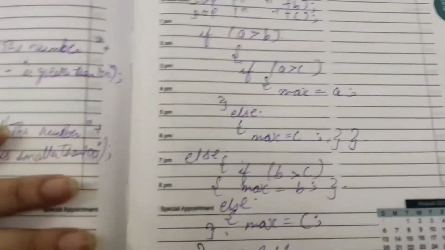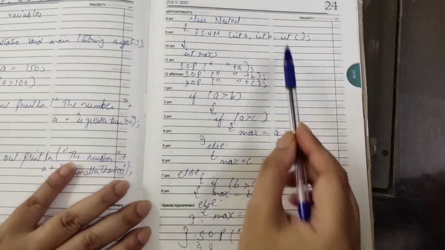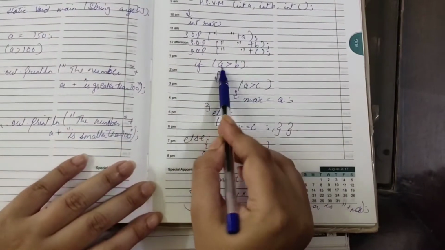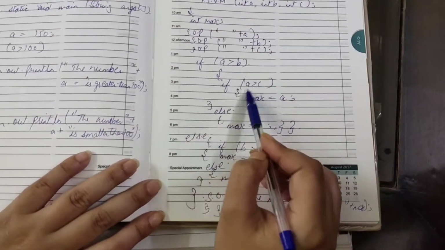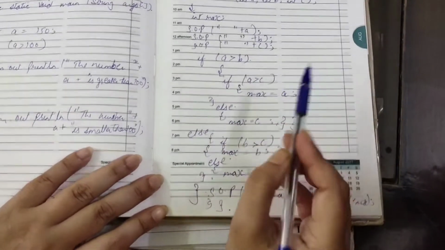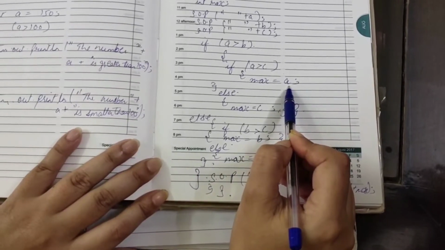Now see here in the programming. Here I'm taking three variables and I'm storing the output in max. If A is greater than B and A is greater than C, A is greater than both B and C, so automatically the value A is greater.